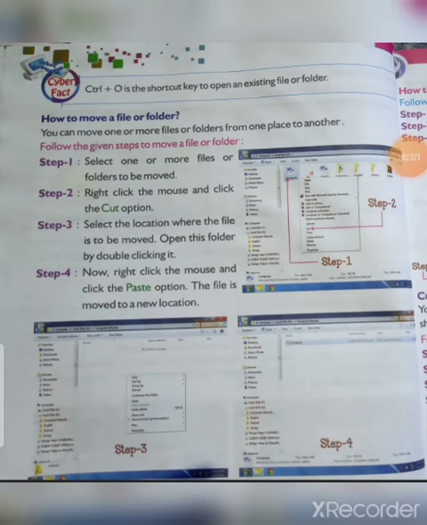Next, come to the point, how to move a file or folder. Move means you can move one or more files or folders from one place to another. For example, a folder is at the right corner of the display or screen, and you have to move it to the left side. Then how to move this file or folder? First step, select one or more files or folders to be moved. First of all, we have to select that folder or file.